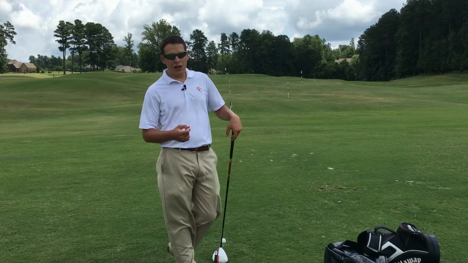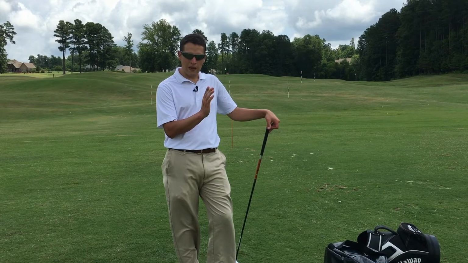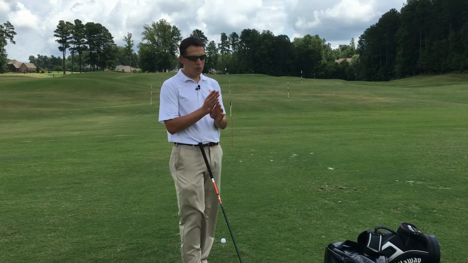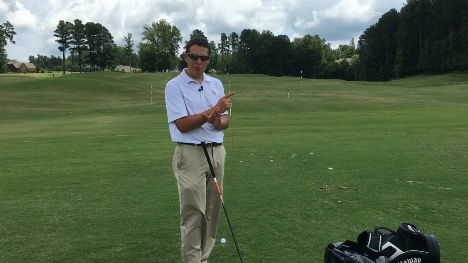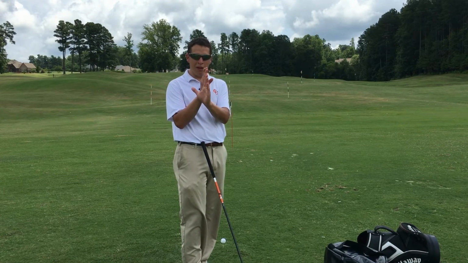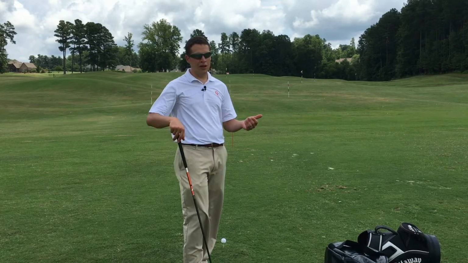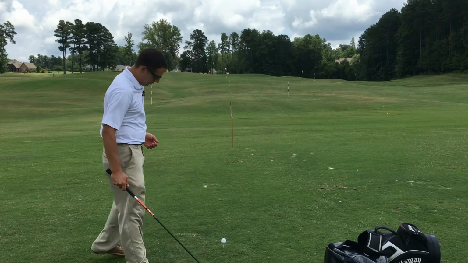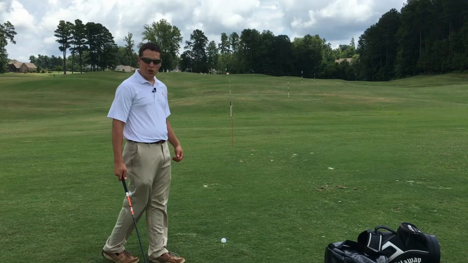Now, if the ball starts just barely left of the stick and then curves way offline, that tells us the path was moving further left. Keep that in mind. That means these two were a lot different. If they had matched up, I should have seen probably a straight shot that would have gone left of my target, maybe about 10 yards. It would have been a slight pull. I hope that's making sense so far. If not, please leave a comment below and I'll explain further.